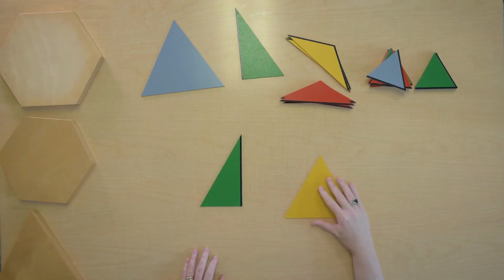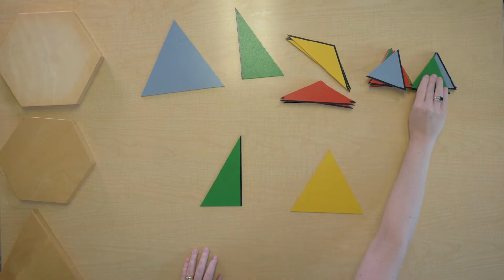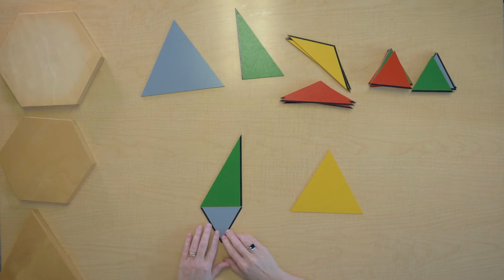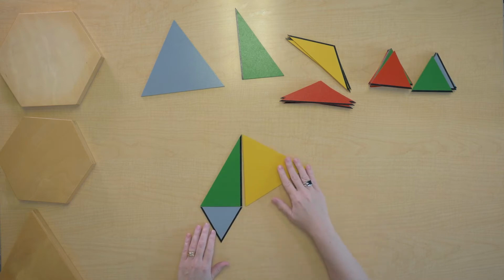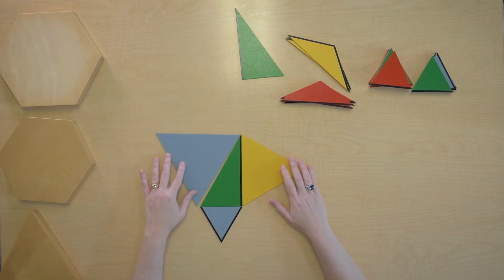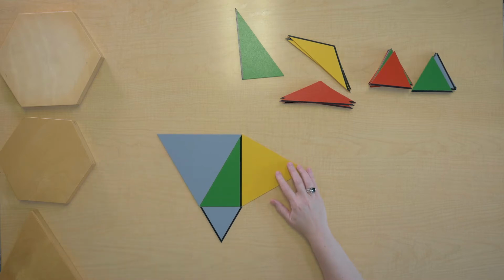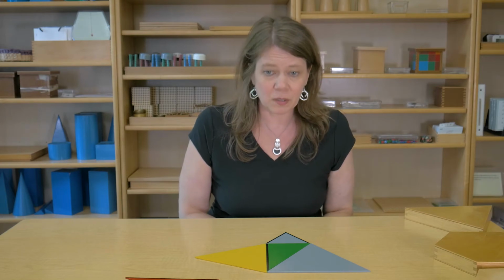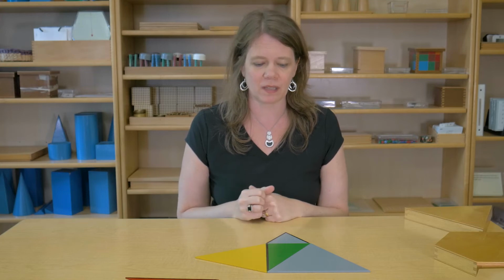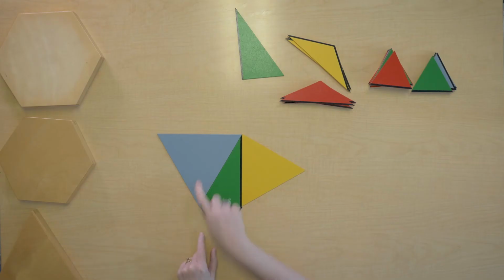Let's see if it would work for triangles. So what if I put a triangle on this leg and a triangle on this leg and a triangle here? Well, it certainly looks like it works, but we haven't proven it yet, have we? We haven't proven that these two added together equals that triangle there. So let's think about what we can do.